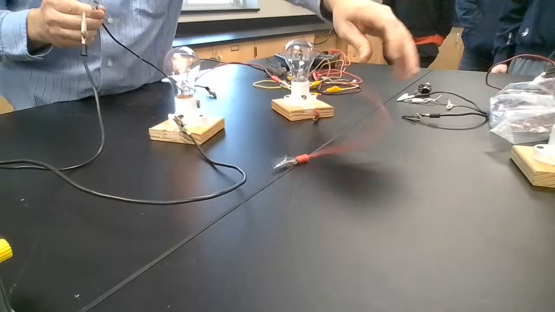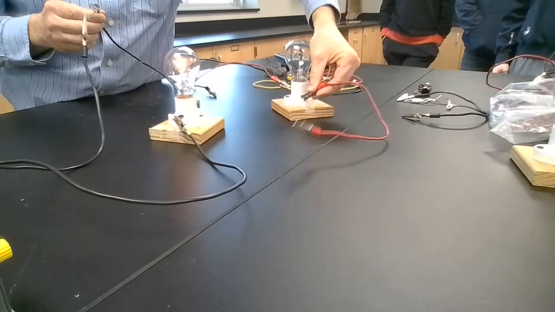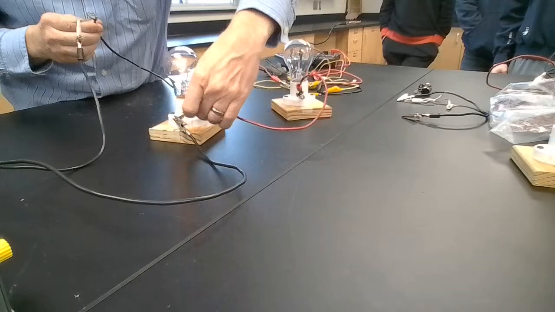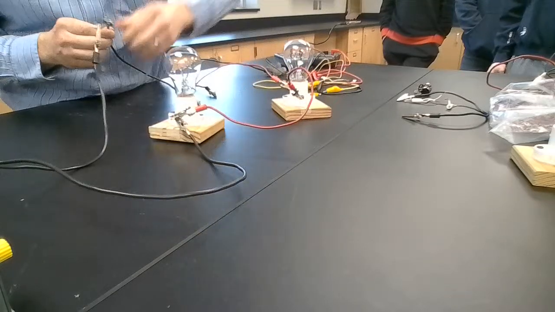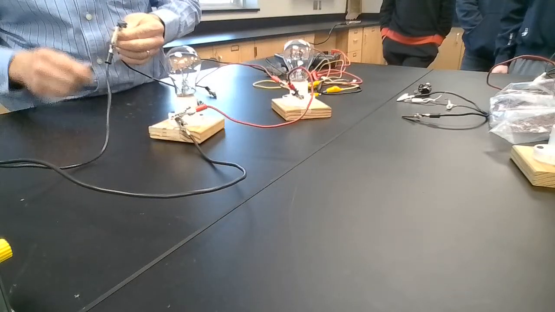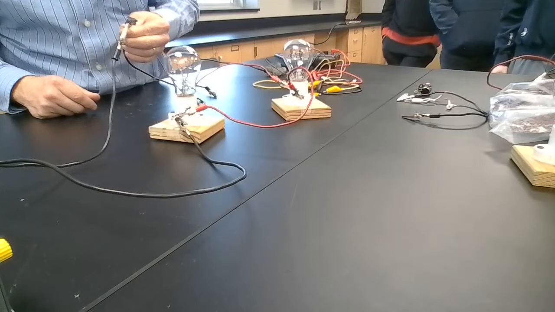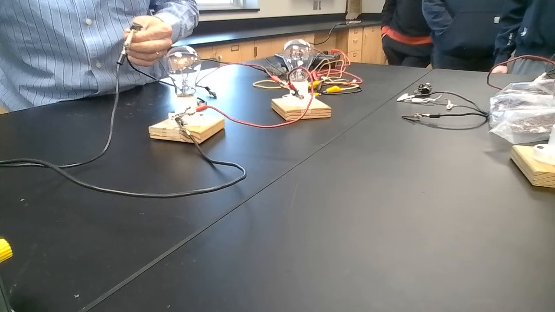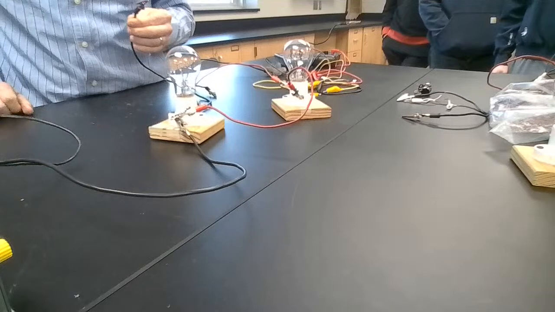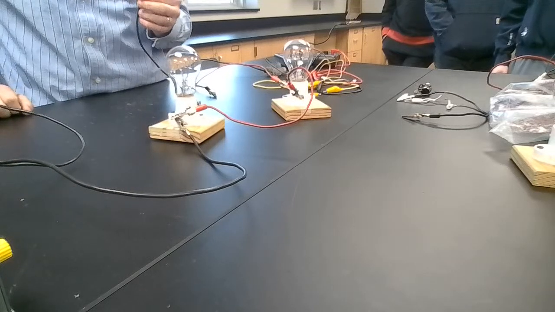Turn on a second appliance in parallel. It's smoking. Okay, and it blows the fuse.